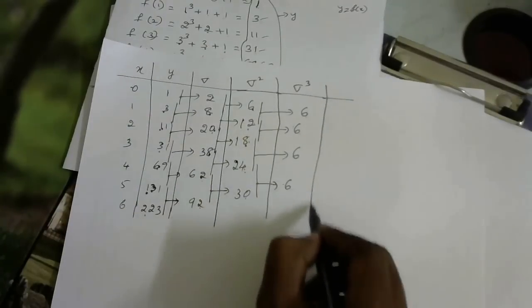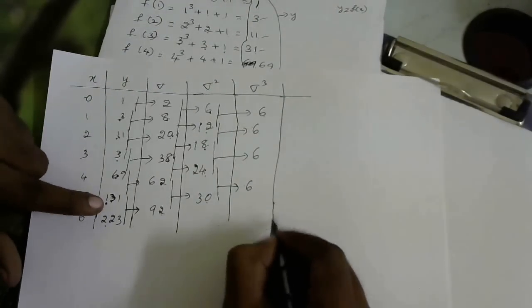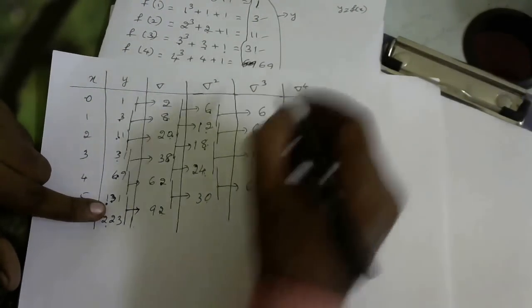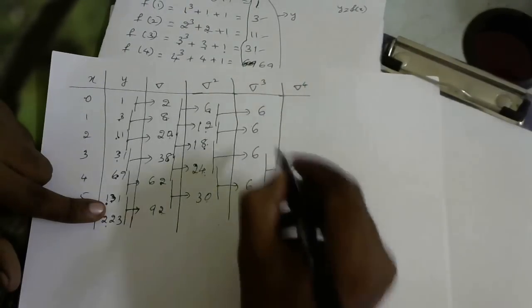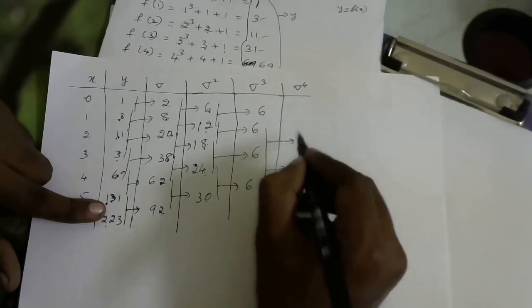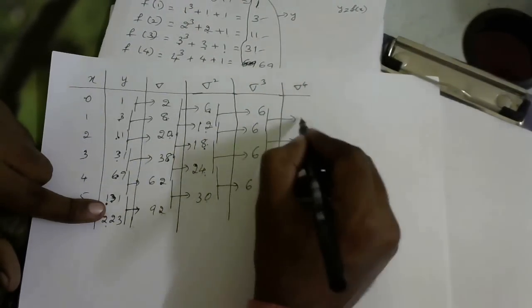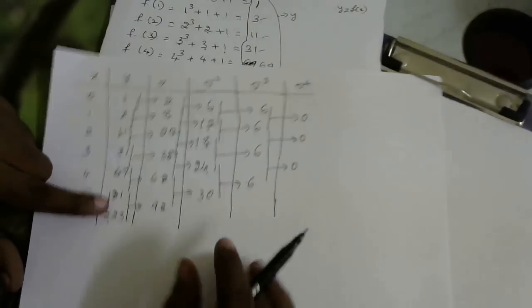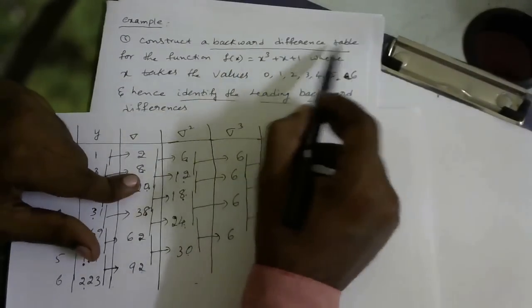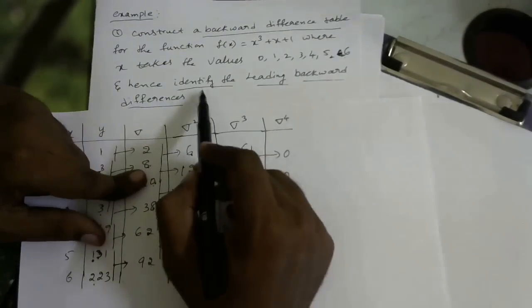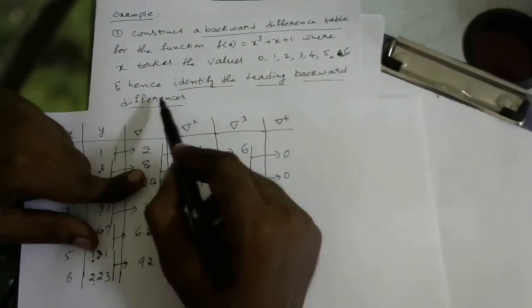So what do I get here? Next difference, del to the power of 4, so 6 minus 6 will get 0, and here 6 minus 6 will get 0. So you construct the backward difference table. Now what do you have to identify here? You have to identify the leading backward differences.